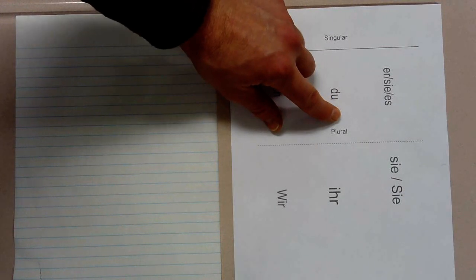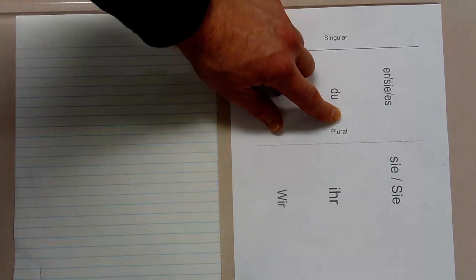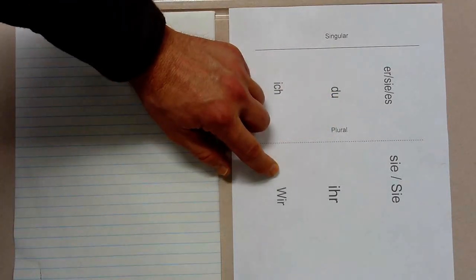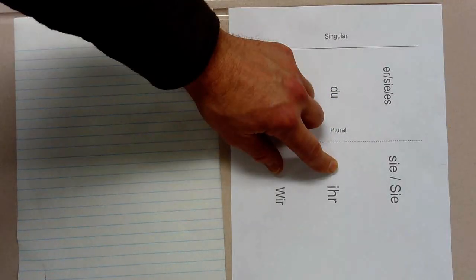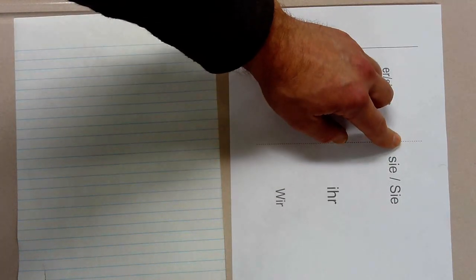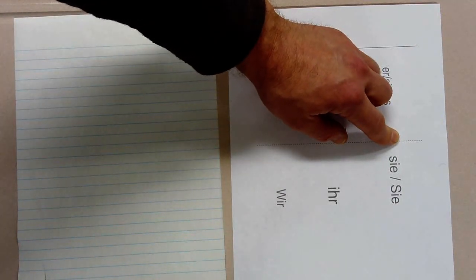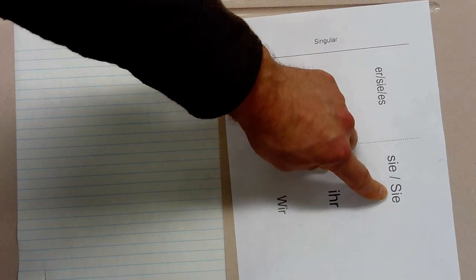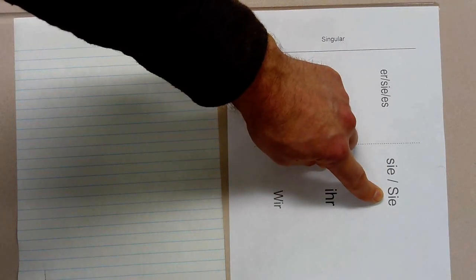At the bottom, we have plural, meaning we're talking to or about more than one person. And we have the first person, wir, second person, you all, is ihr. And then third person, they, is sie. And then we don't have this in English, but you will see this in Spanish.